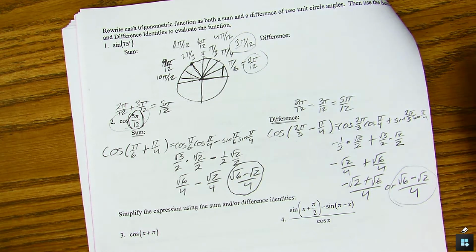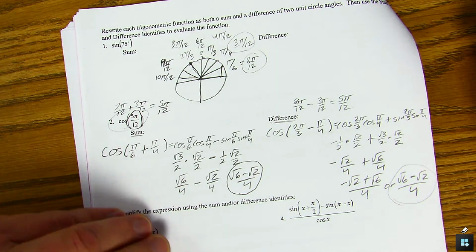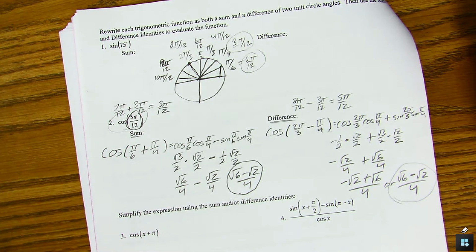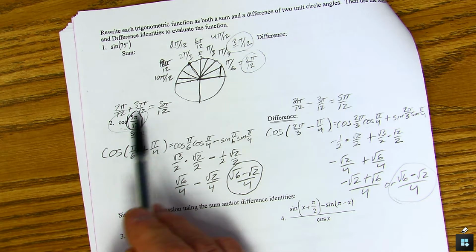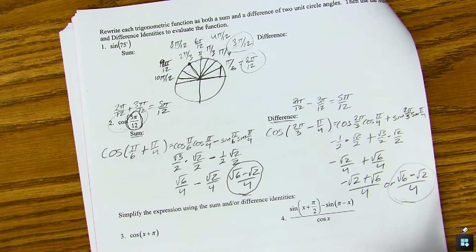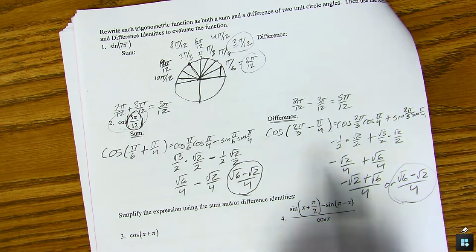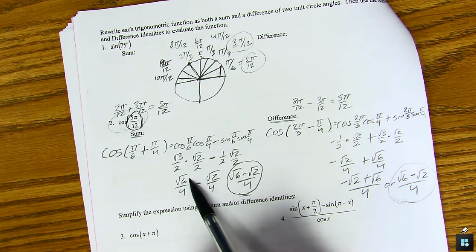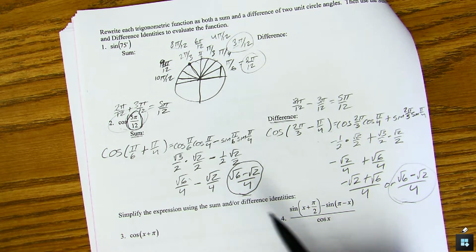In this case, they end up being exactly the same because we're just trying to find the cosine of 5 pi over 12. All your answers, you'll find, will look a lot similar to this, just with little differences here and there. But if you find it this way when you do a sum, or if you do a difference, they are the same.